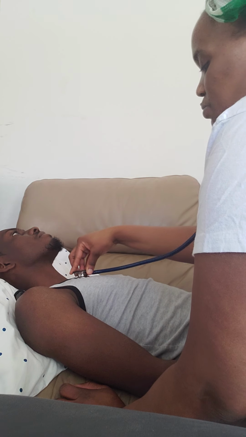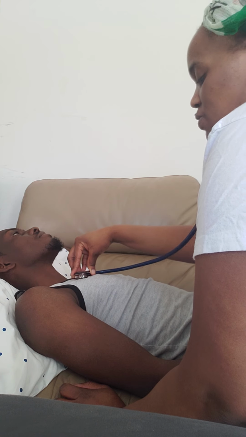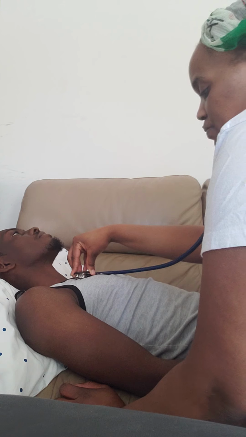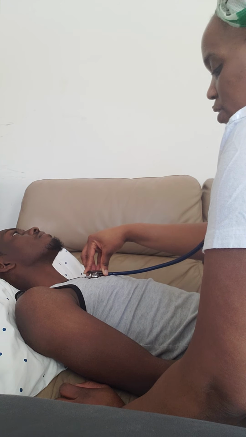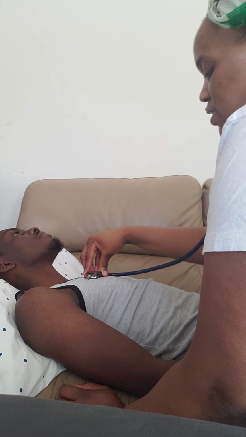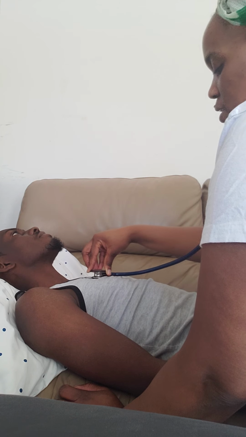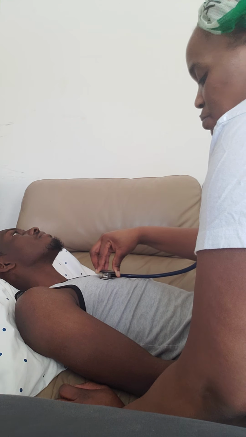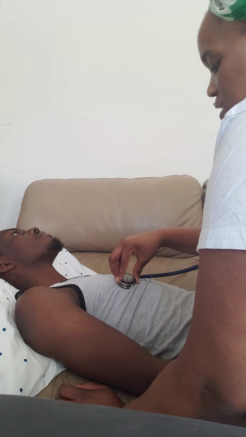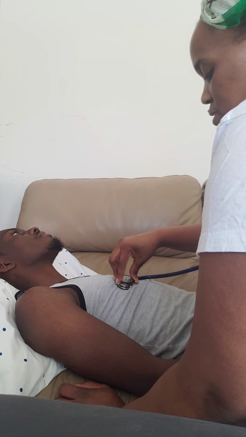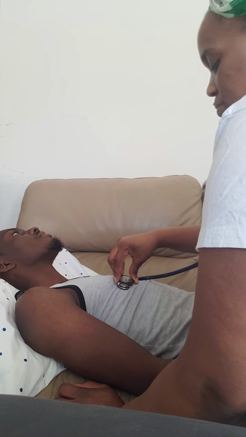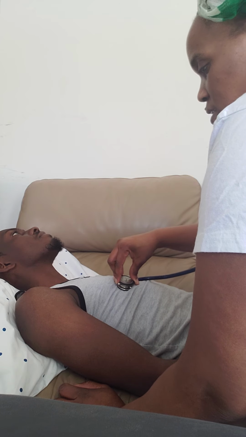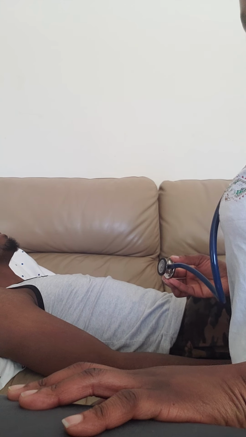I'll then move on to the pulmonic area, then to Erb's point, then the tricuspid area, and finally the mitral area, on the fifth intercostal space on the mid-clavicular line. And upon auscultation, there is a regular rate and rhythm in all the 5 heart sounds.